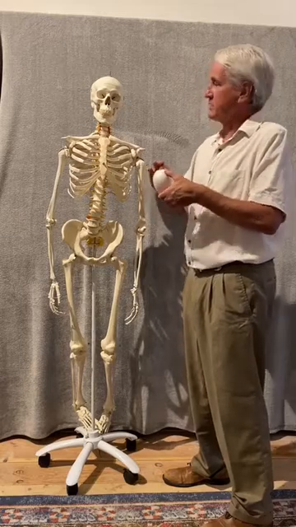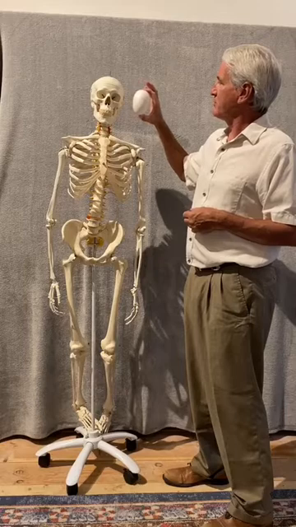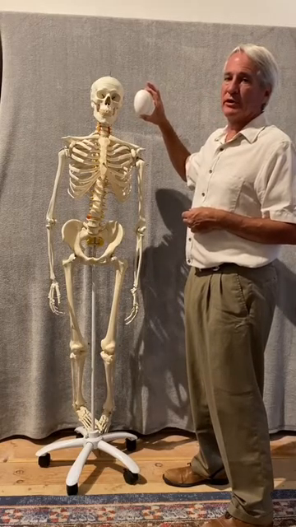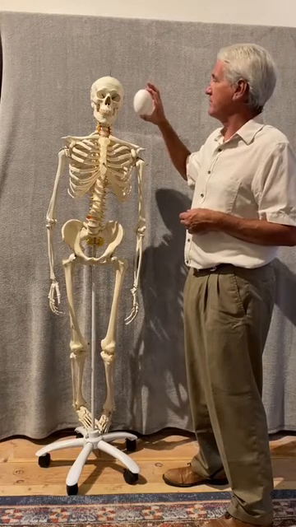Just on an interesting side note, if we were doing portraiture or drawing the human head, the egg-shaped oval is a very simple way to draw the human head. And I use that almost exclusively with drawing the human head.